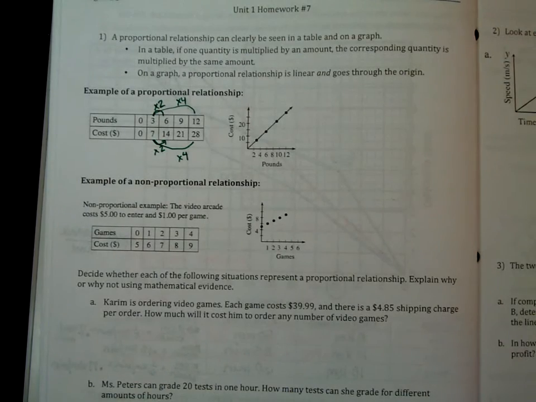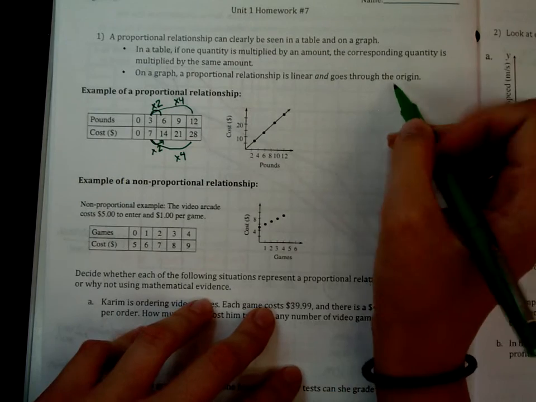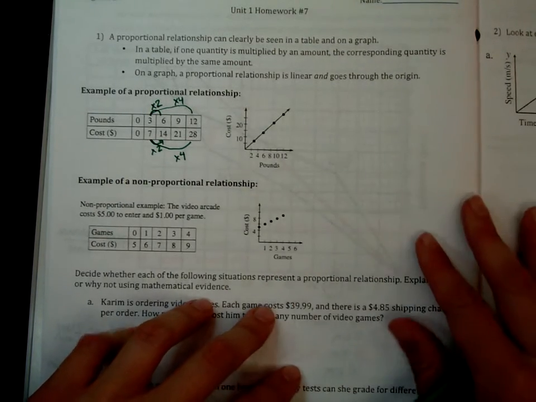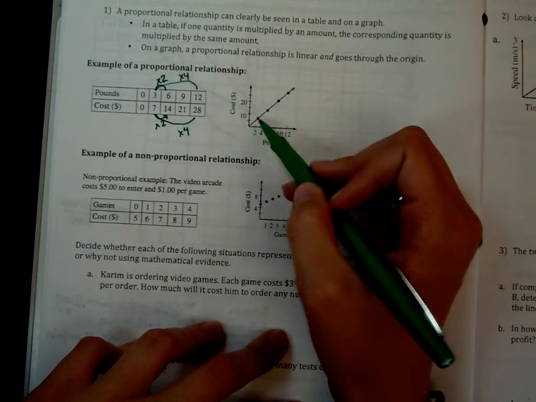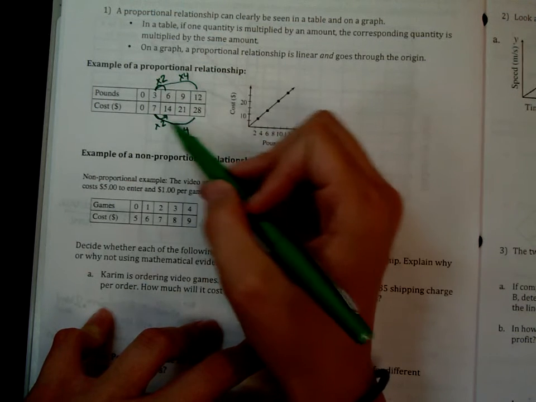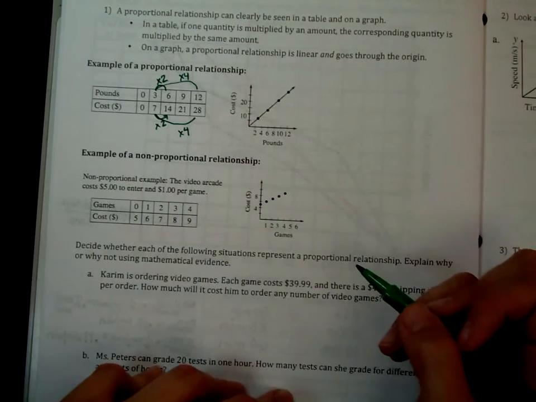On a graph, a proportional relationship is linear, and it goes through the origin. So it creates a line, and it goes through 0, 0. So this is an example of a proportional relationship because it's linear, it goes through the origin, and in the table, we're multiplying by the same quantities.